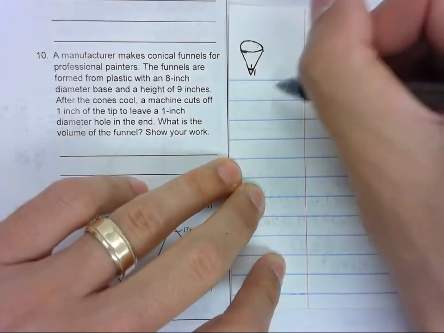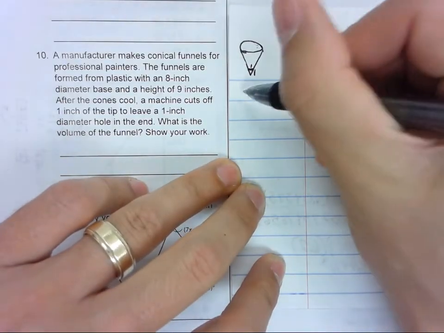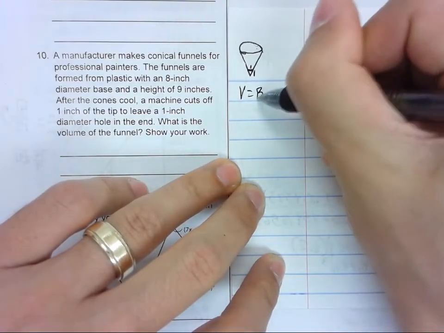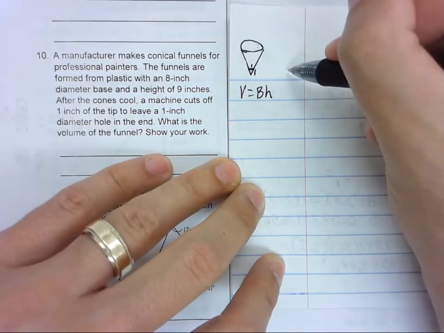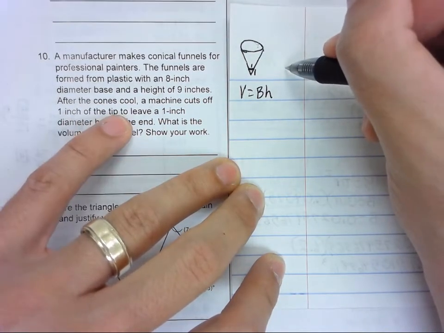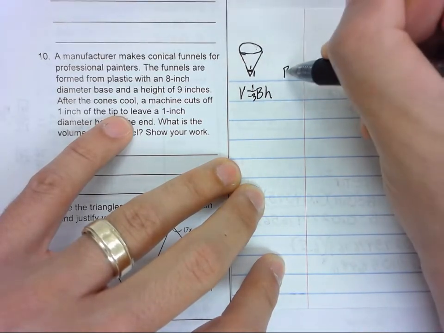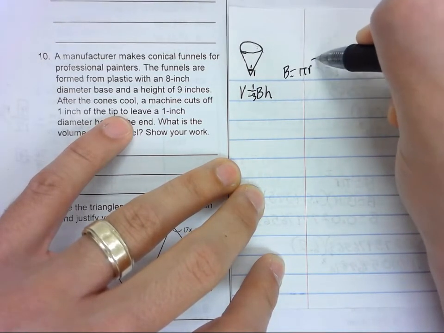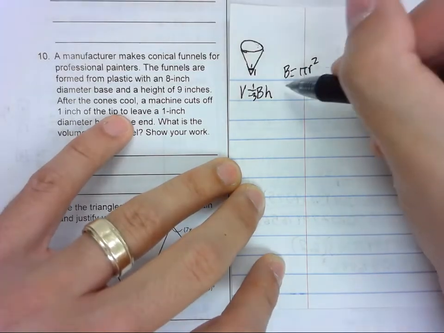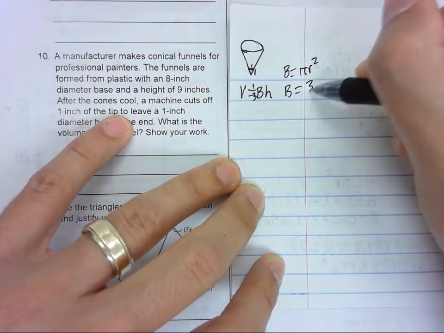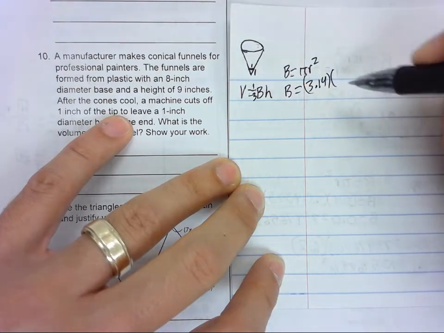So we have volume equals area of the base times the height, and this is a cone. Volume equals 1/3 area of the base times the height. The base is a circle, so it's pi r squared. So the area of the base is 3.14 times the radius.